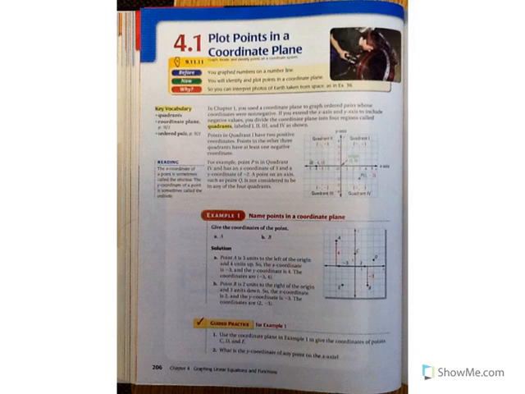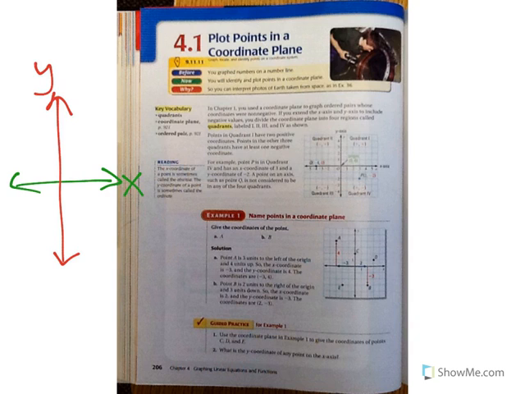Plot points in a coordinate plane. So what a coordinate plane is, it's actually kind of like two number lines. One that's going to be horizontal, that's called the x-axis. Then one that's going to be vertical, and that's called the y-axis. And where they cross, right here, that's 0, 0.